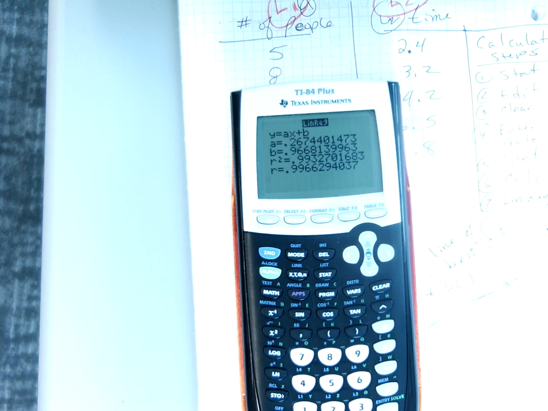Now I want to talk about this R. If you don't have the R in your calculator, you're going to get it, okay? Anybody else have an R? Mine's wrong. I don't think this was right because those numbers are wrong, so let me get back. Yes, that's exactly right.